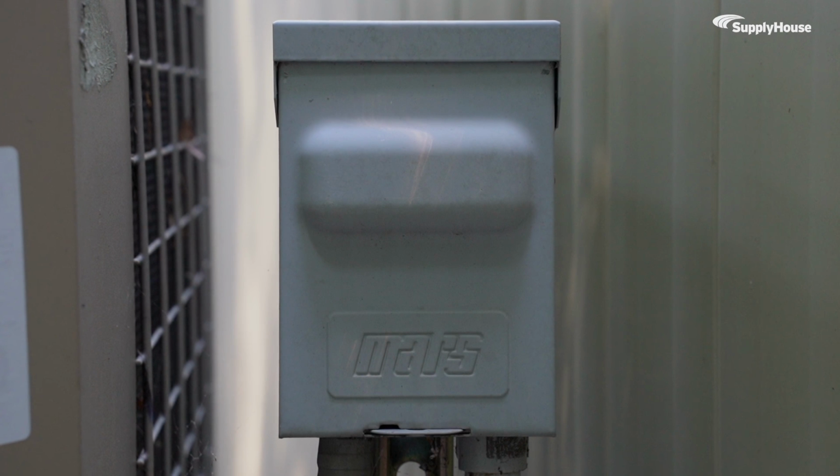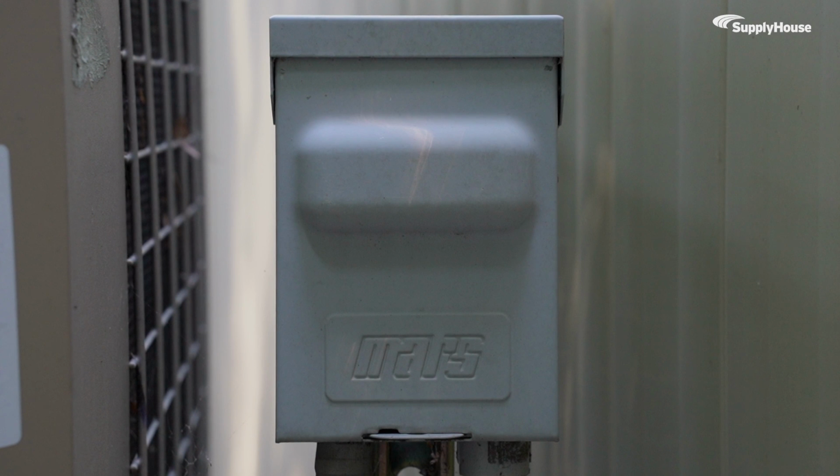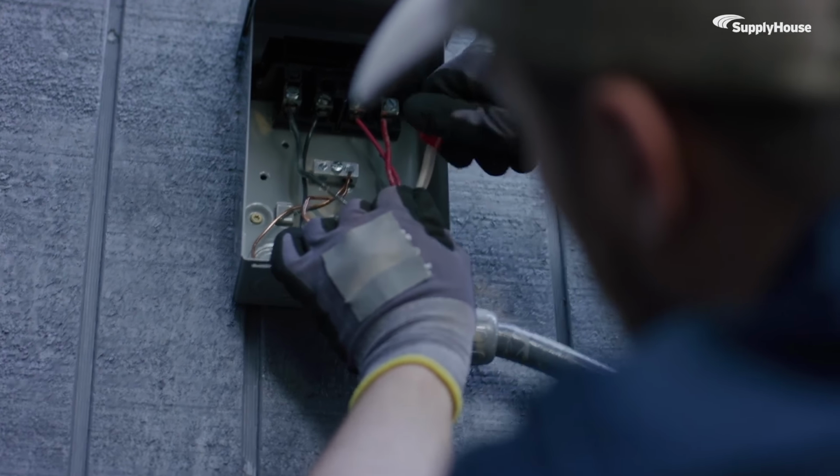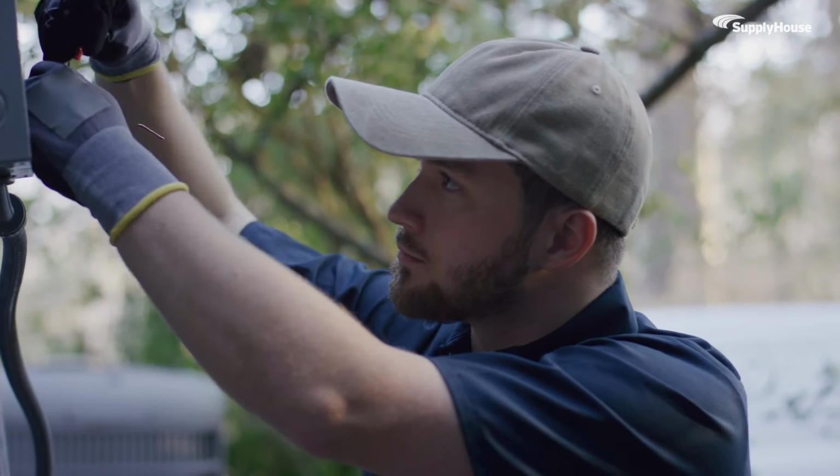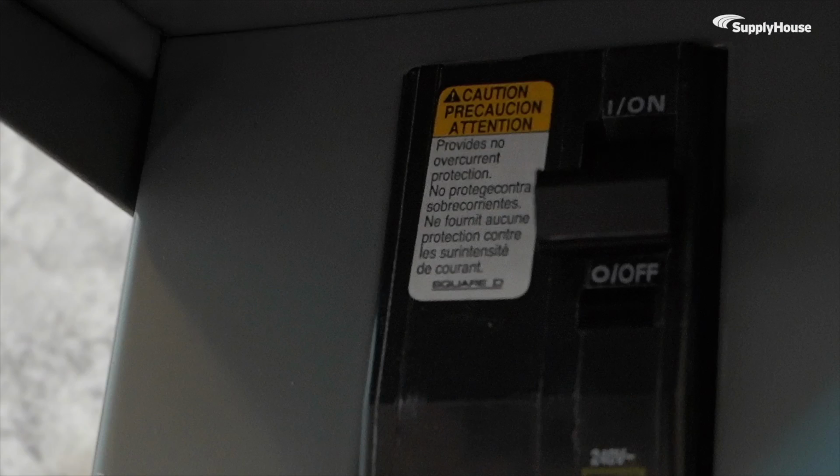Before touching anything, shut off power at the disconnect box near the outdoor unit. Per NEC code, every HVAC system requires a disconnect within sight of the unit. Confirm it's off, then proceed.